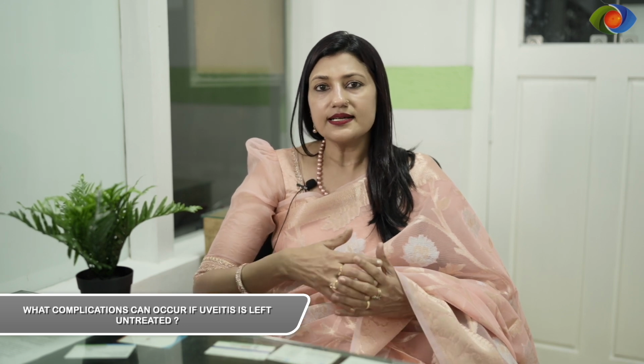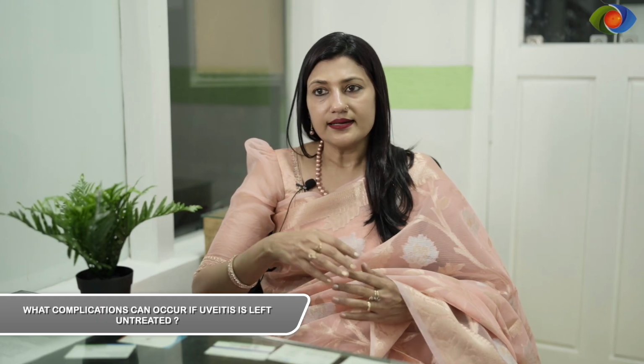If left untreated, especially in children, it can cause complete loss of vision, and beyond a particular stage, if the uveitis is allowed to progress and it causes hypotony, where the pressure of the eye is very low, then it becomes more and more difficult to treat the uveitis.